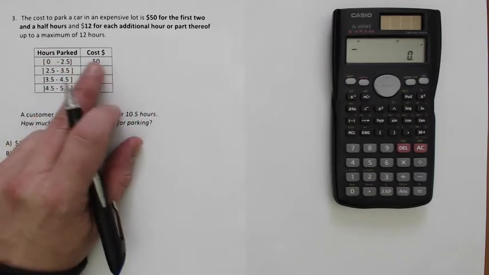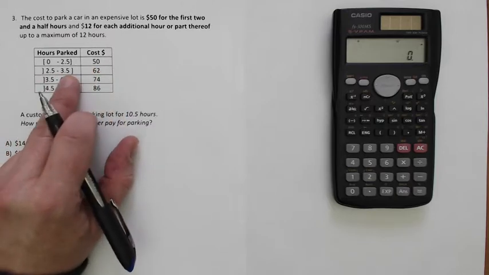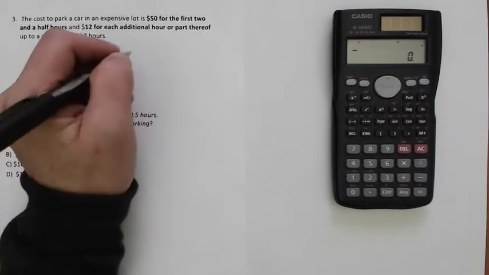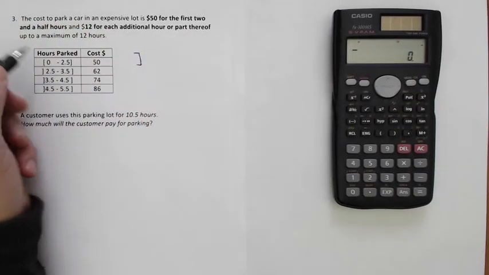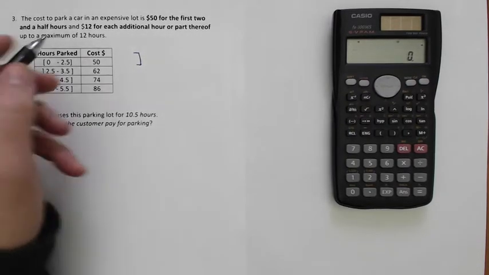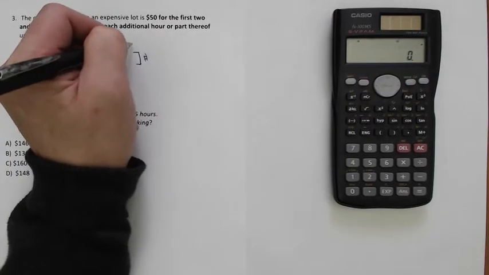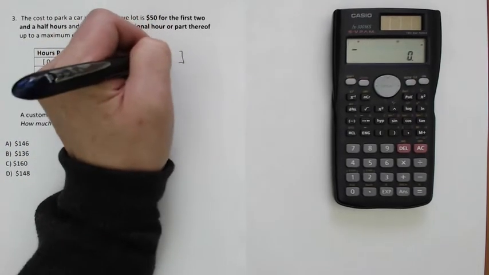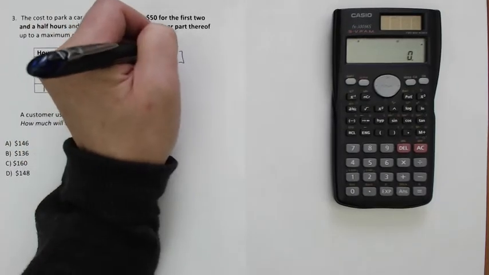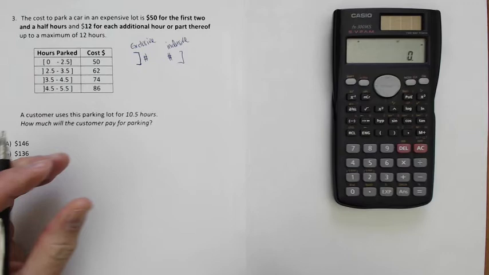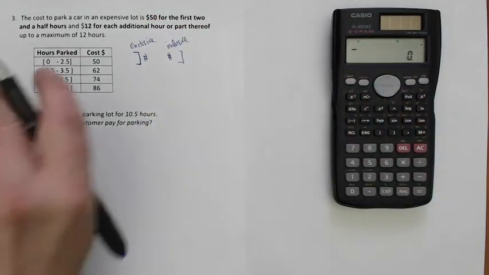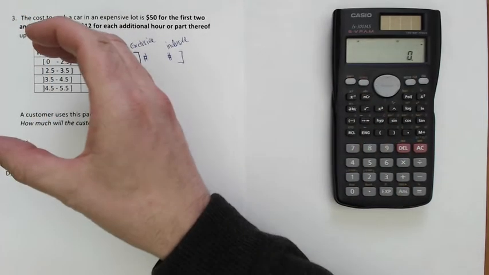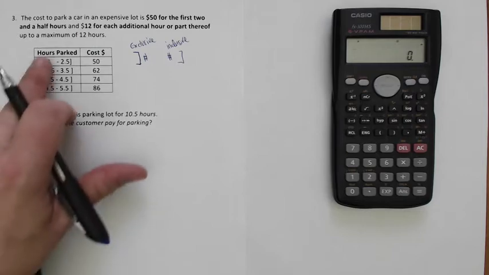So for the full first 2.5, $50. The second you go over that 2.5, 3.5, $62, and it's going to go up by 12. So for these intervals, you need to understand that if the bracket is facing this way, it is exclusive, and if it's like this, it is inclusive. What that means is if the bracket's grabbing the number, it counts the number. If it's ignoring it, or facing away, then it doesn't count. And that's how they set it up.